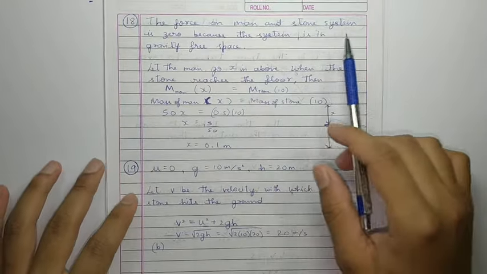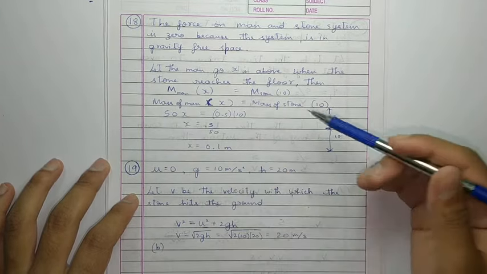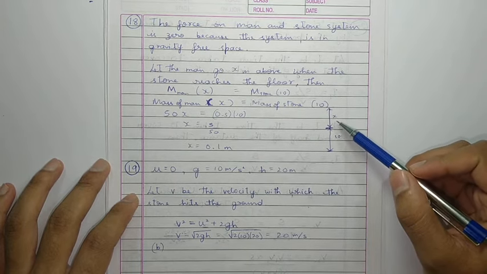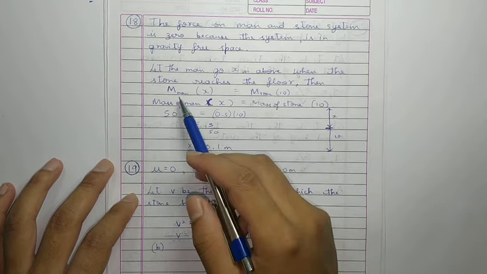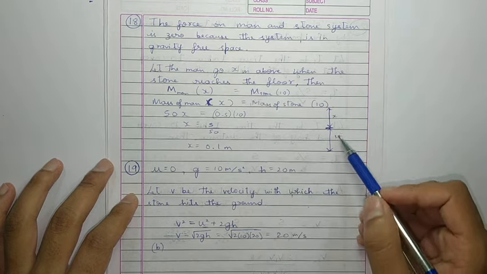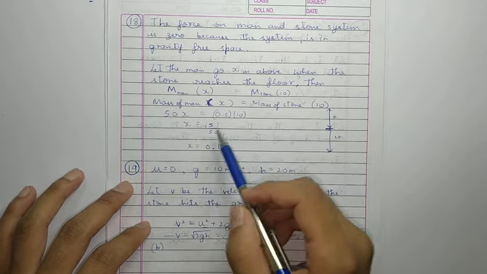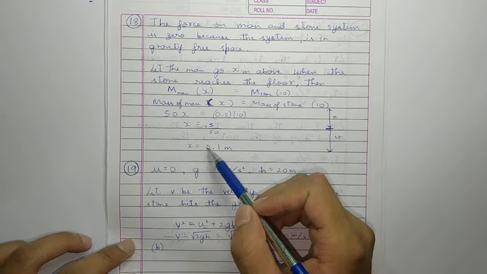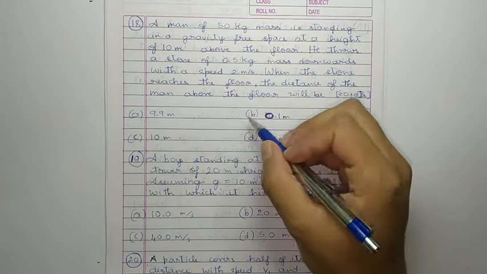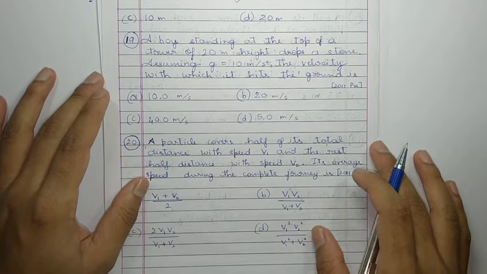The force on the man and stone system is 0 because the system is in gravity-free space. Let the man go x meter above the floor when the stone reaches the floor. So the mass of man into x, the distance travelled by the man, is equal to the mass of stone into 10, which is the distance travelled by the stone. We know the mass of the man and the mass of the stone. So if we substitute, we get x equals 0.1 meter, the distance travelled by the man. Option B.